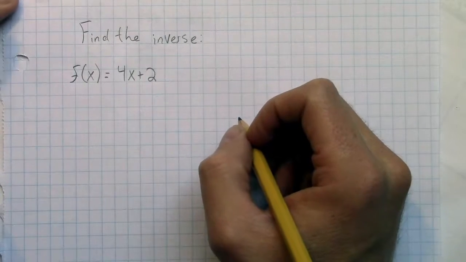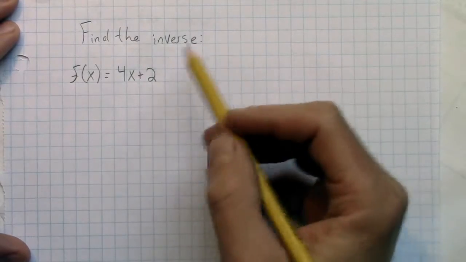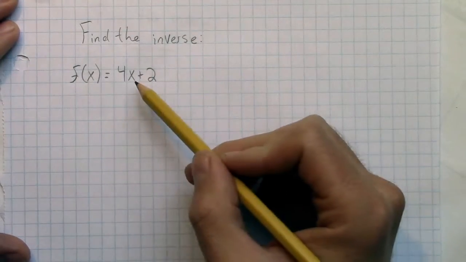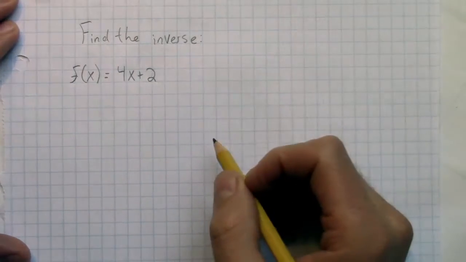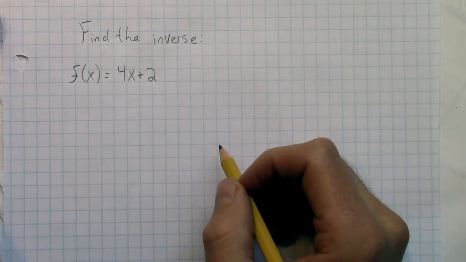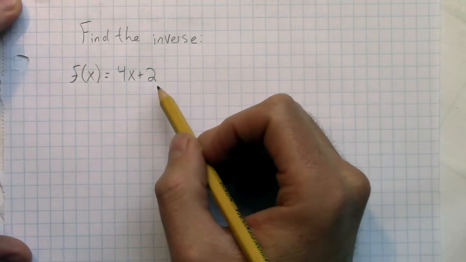All right, here we go. Finding inverses of functions. First thing you really need to know is you can't just start finding the inverse. You actually need to check to see if this function is one-to-one, which would be another lesson. You can kind of look up that on your own. This video will just show you how to find the inverse, assuming that it is one-to-one.